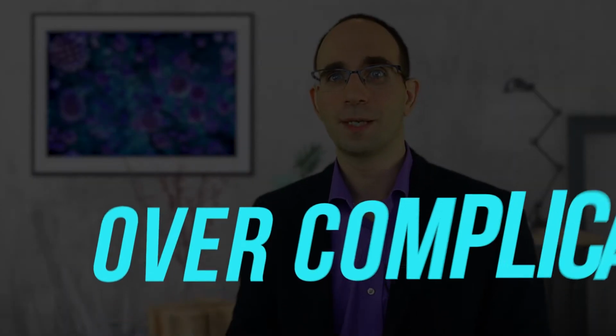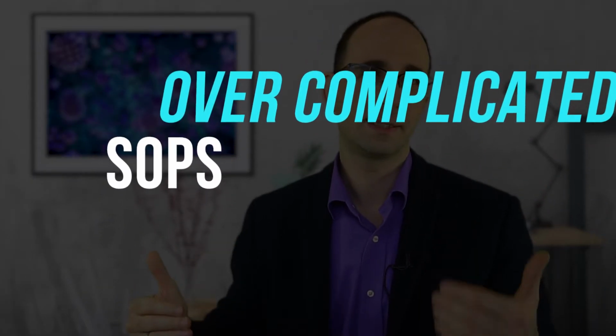Mistake number 2, writing overcomplicated SOPs. Many SOPs are so overly complicated and confusing that people have a hard time following them. If you need a 2-hour training to explain an SOP, it has failed. That's simple. Written procedures should be clear and straightforward to follow. Instead, consider using diagrams, images, and screenshots.